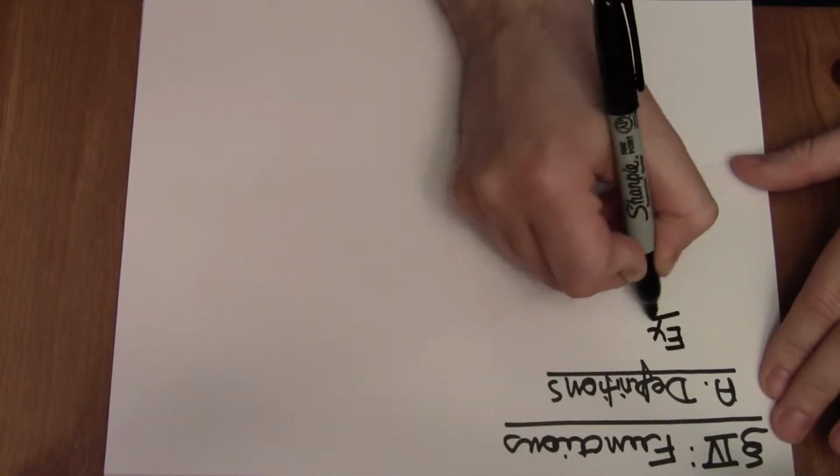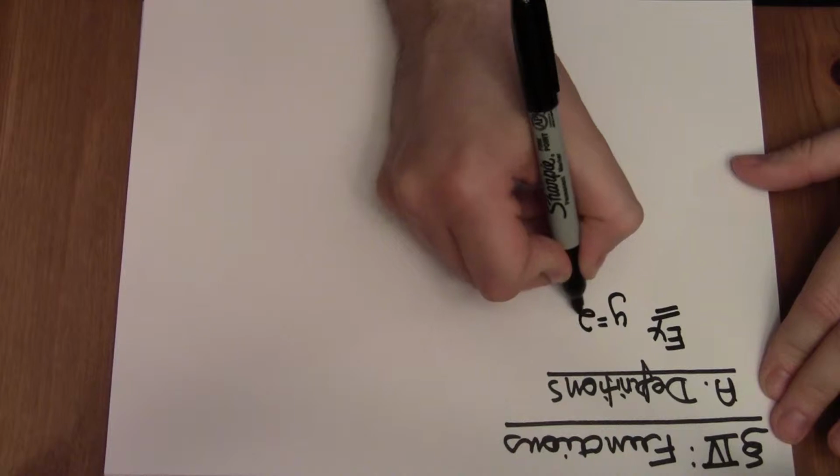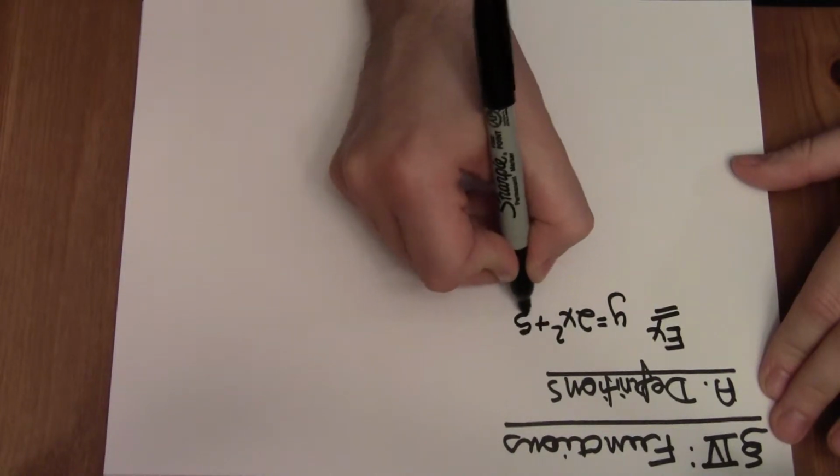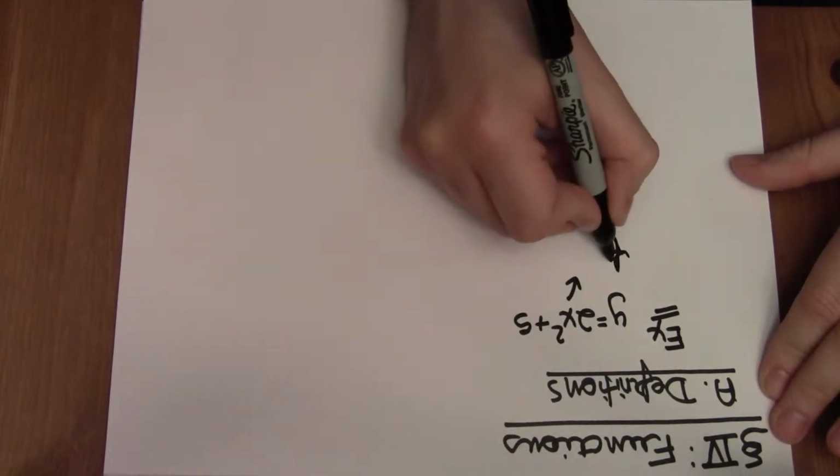Section 4, Functions. We're going to start with some definitions of functions. Recall that a function is just a relation, a set of ordered pairs, where every element in the domain has exactly one element in the range. Or another way of saying this is every x has exactly one y. For example, y equals 2x squared plus 5. That's going to be a function.